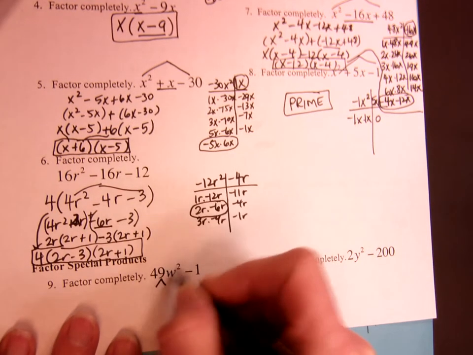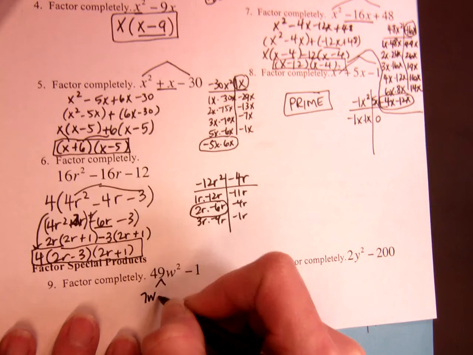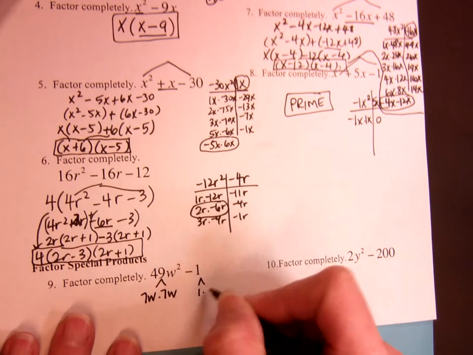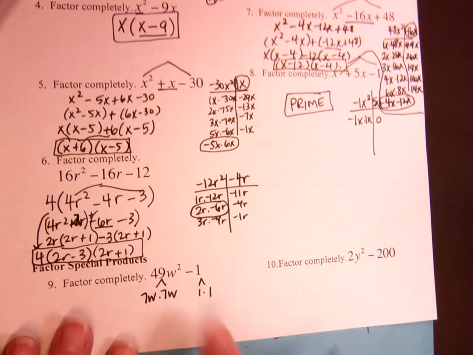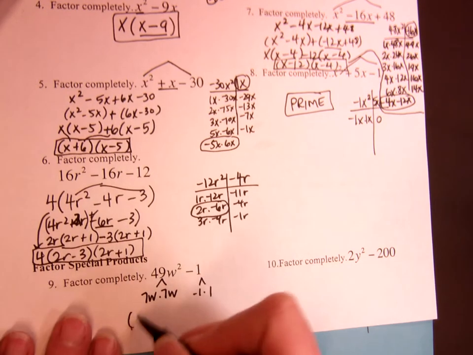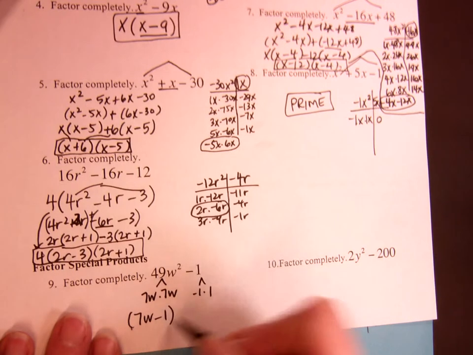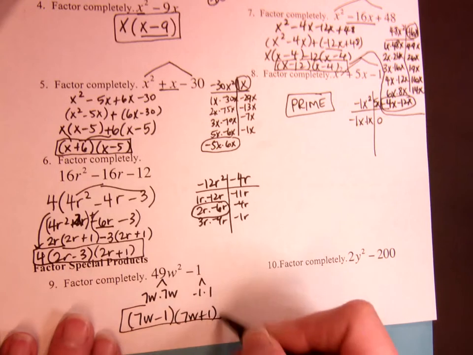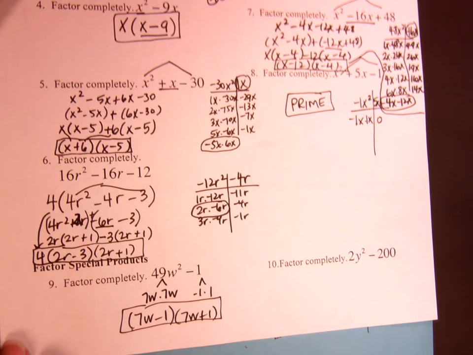So what makes the 49w squared perfect would be 7w and 7w, and what makes the 1 perfect would be 1 times 1. And since it's a negative, one of these has to be a negative 1. So then we have 7w minus 1 and 7w plus 1. And we have completed that.